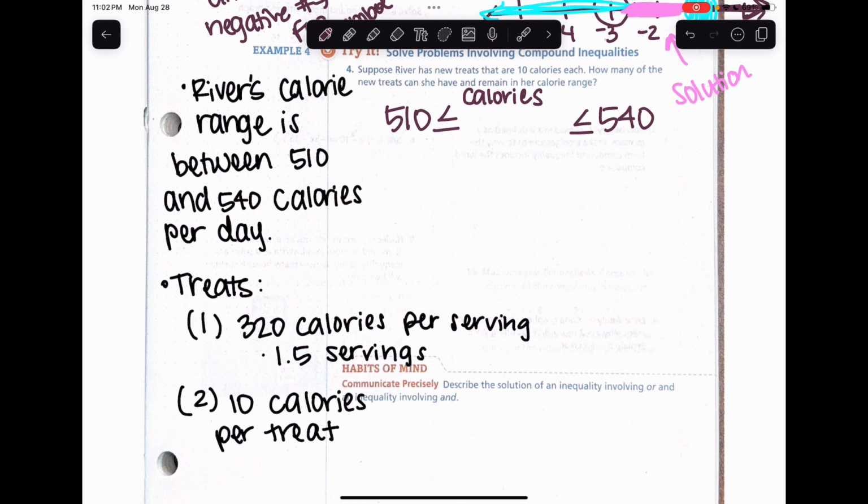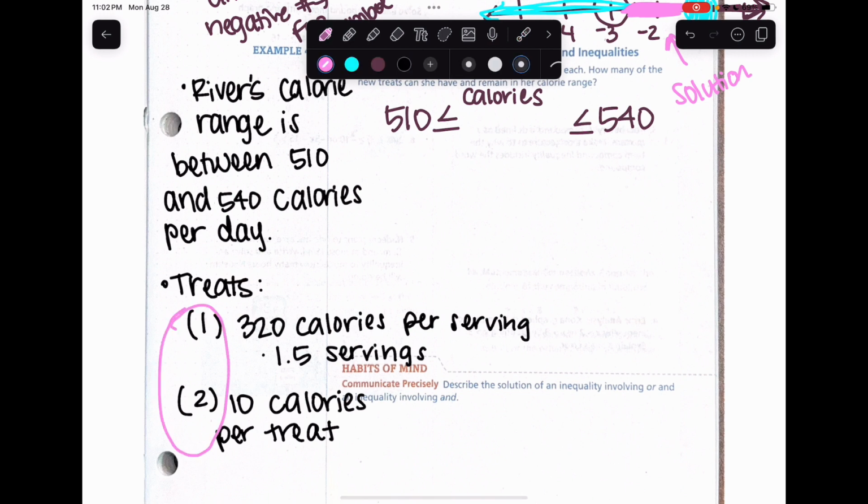All right, so where are these calories coming from? Well, they're coming from the treats that she had. Okay, so if you recall, she had 2 treats. So we should have 2 things in the middle. So one of them is the amount of calories that she had from this first treat, which was really high here.